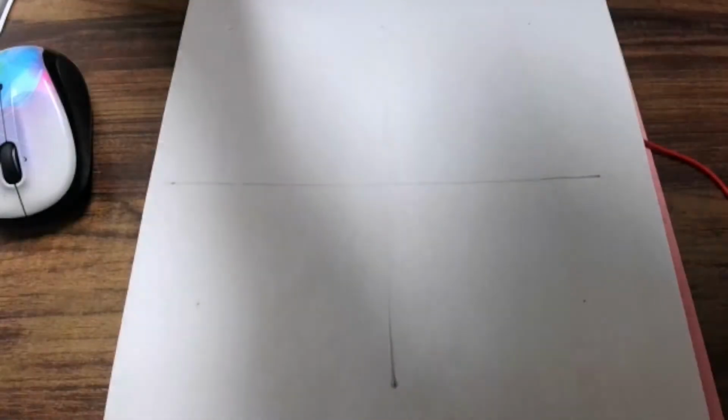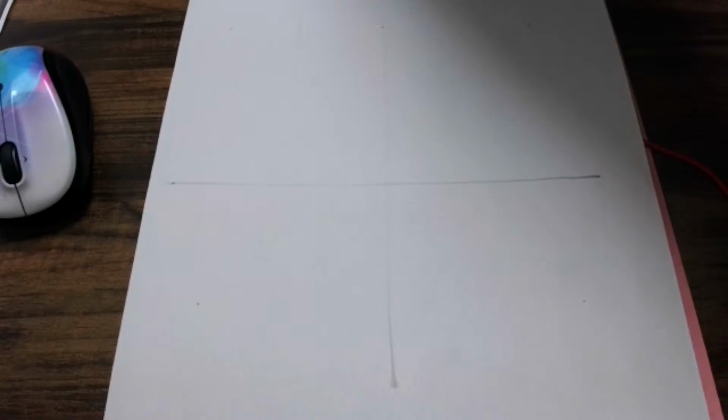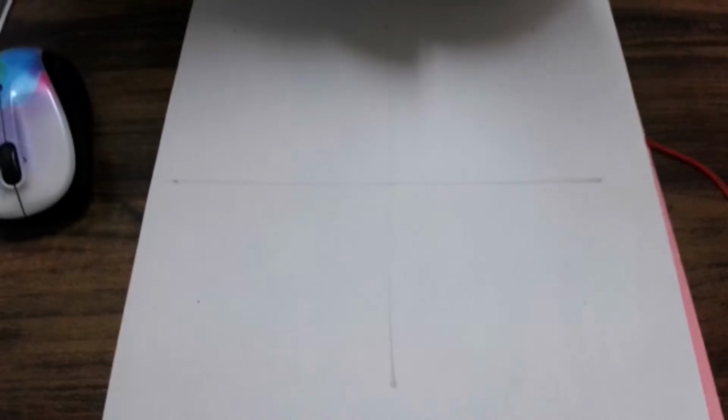Because this, oh, hold on. Right, I want something that my hand's not going to be able to move. That's fine. That's fine. Okay. Hold on, I just messed up a whole pile of papers. Give me a second.